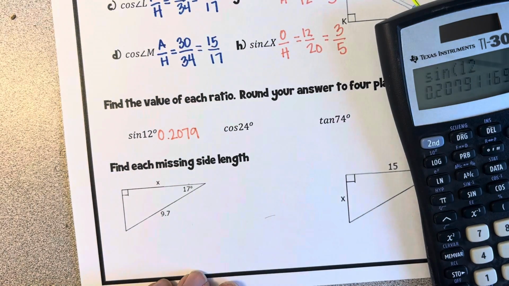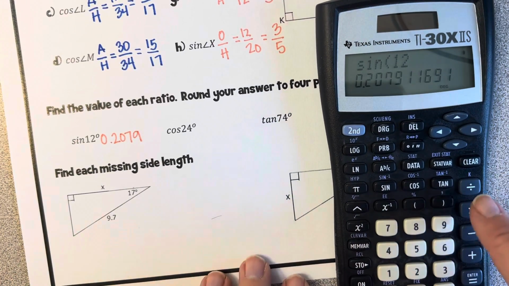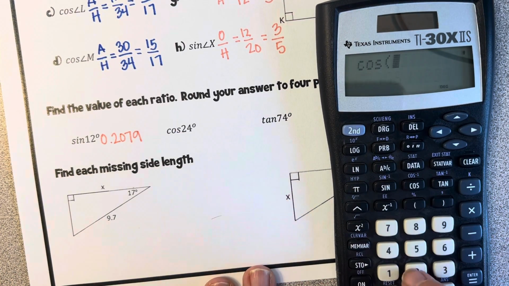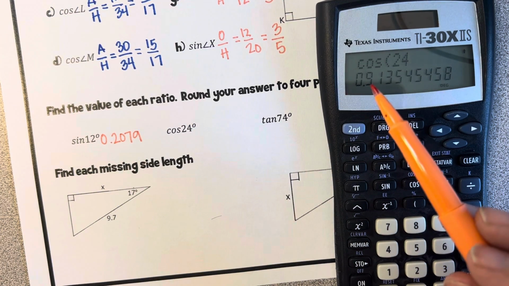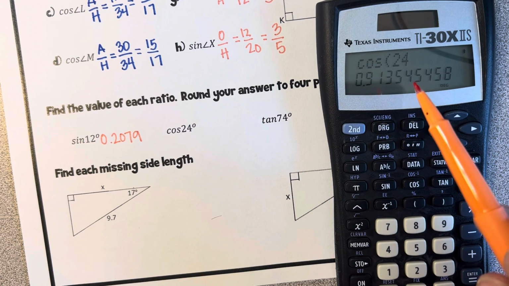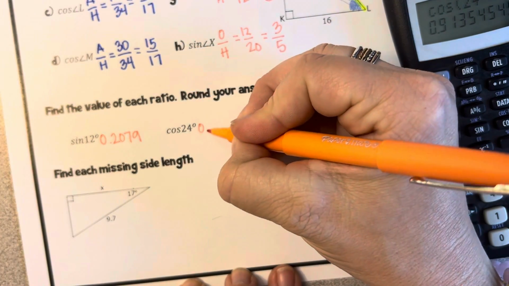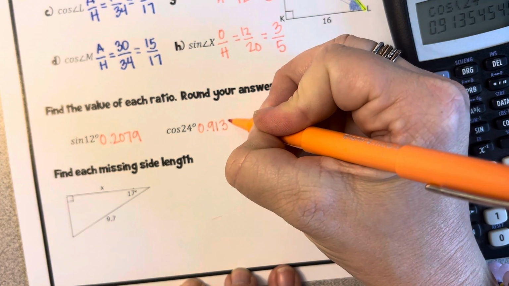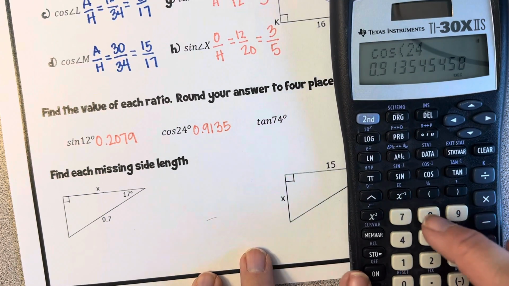0.2079 would be your answer. Okay, when we're trying to find the cosine of 24, we're gonna write cos 24 and hit enter. So we get 0.91354. Again, this 4 is not big enough, so it's gonna stay 0.9135. The next one is tangent.